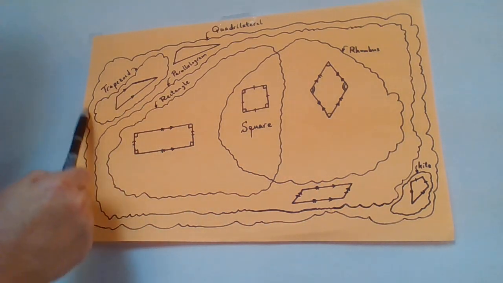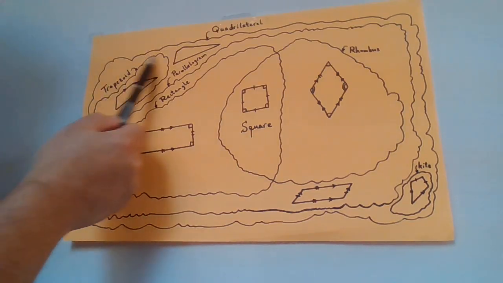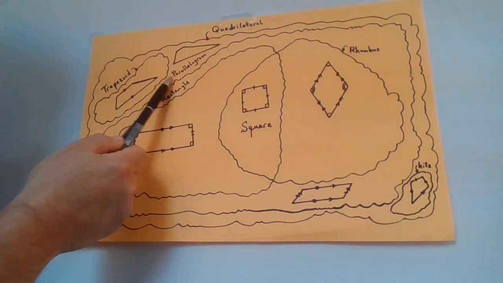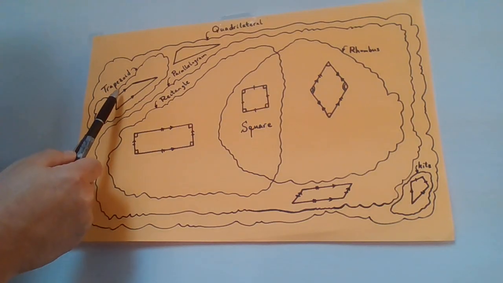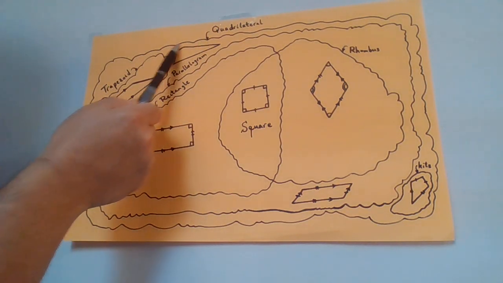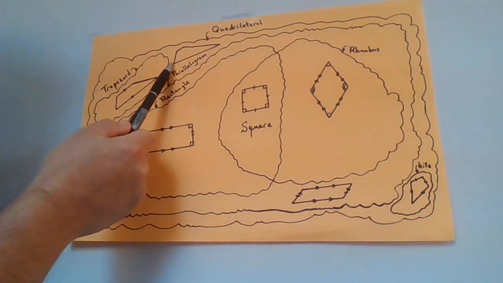And then there's another bubble at the corner, which is the trapezoid bubble, and that's again outside the parallelogram bubble, which means that it's not a special type of a parallelogram. And a quadrilateral, generally speaking, is a closed figure with four sides, as you see.